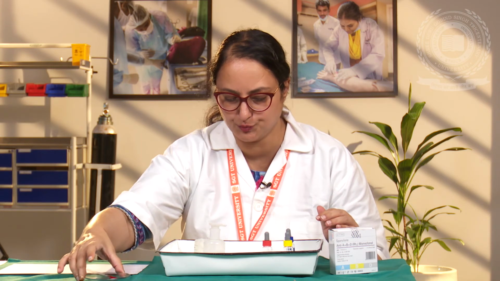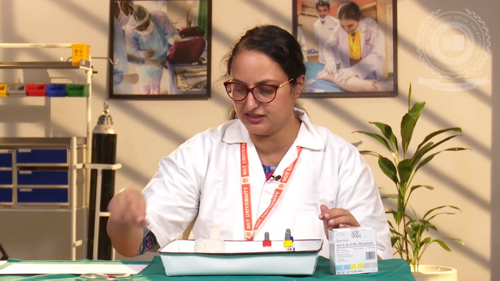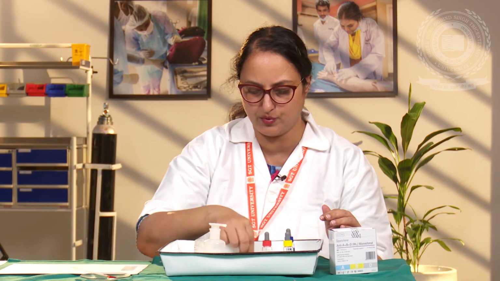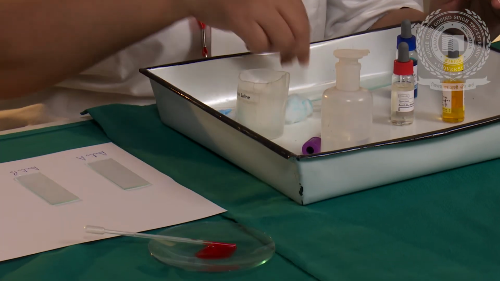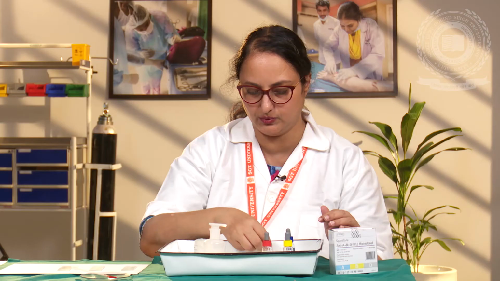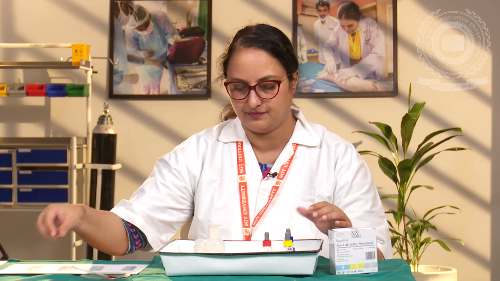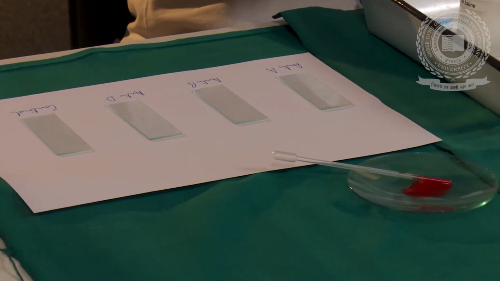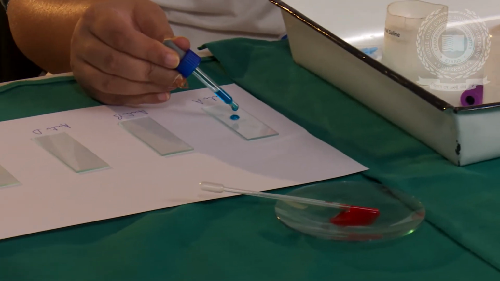Next, we proceed to put 4 glass slides on a clean sheet of paper under which I have written anti-A, anti-B, anti-D and control. Then we put the respective antisera on each slide like this.